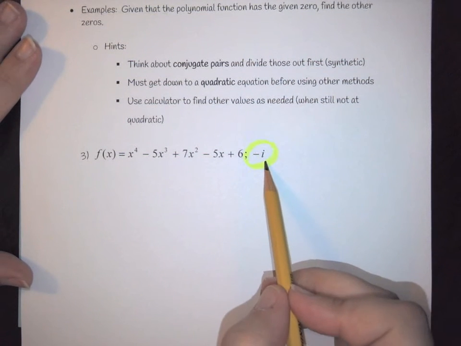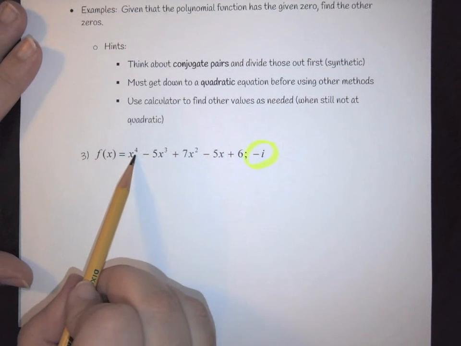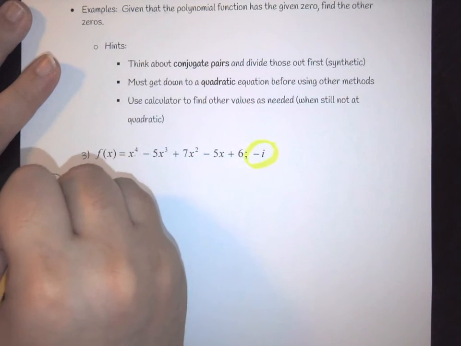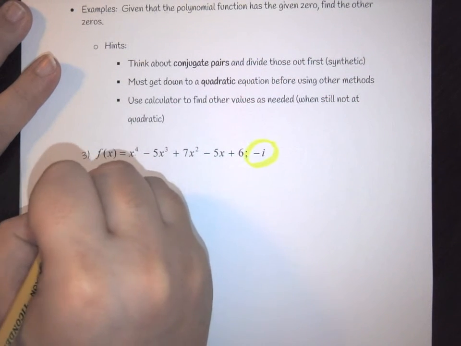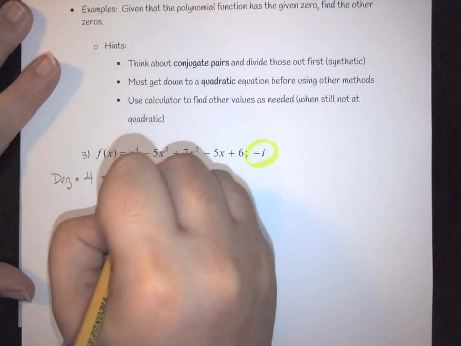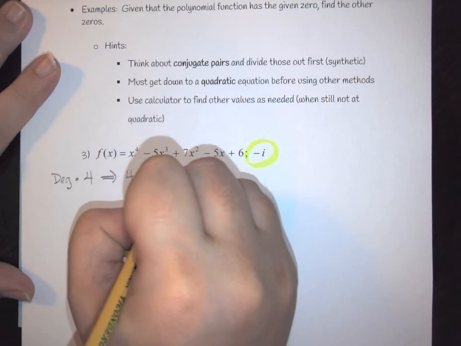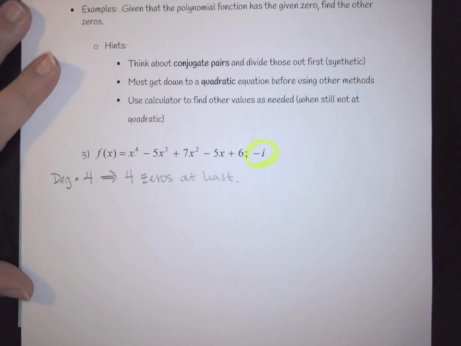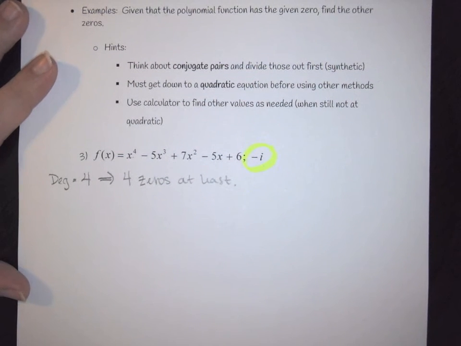Well, one of the things that we know is that the degree tells you how many zeros you need. So here, this is a degree of 4. So what that actually means is that we should have 4 zeros at least, okay, or 4 zeros.